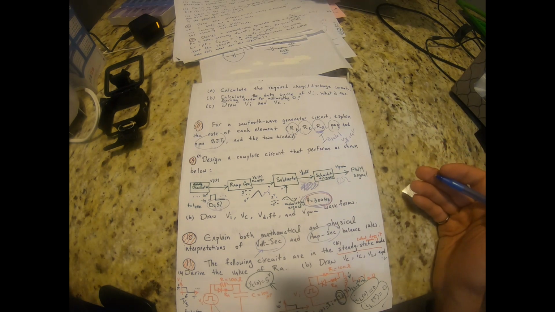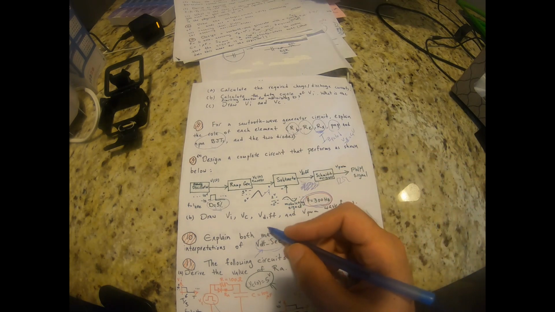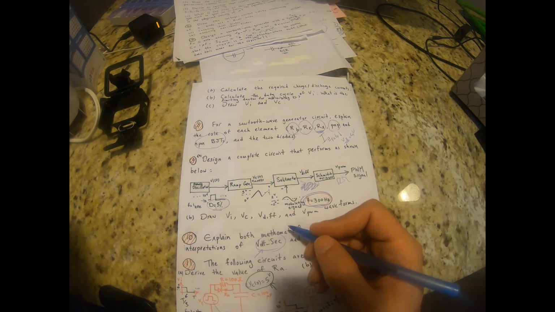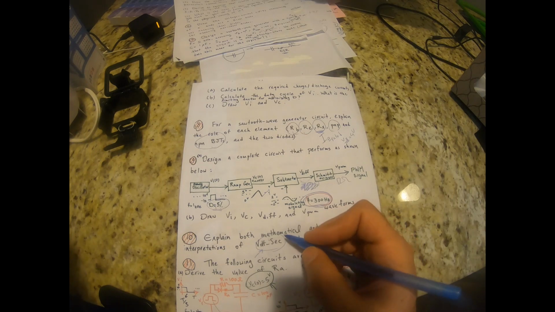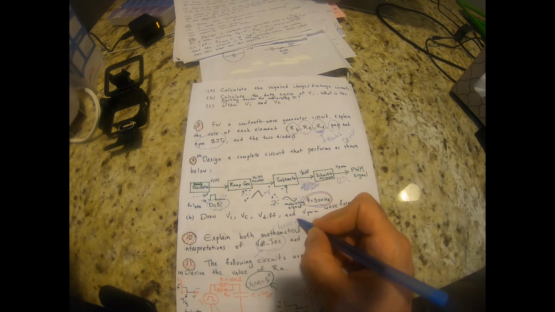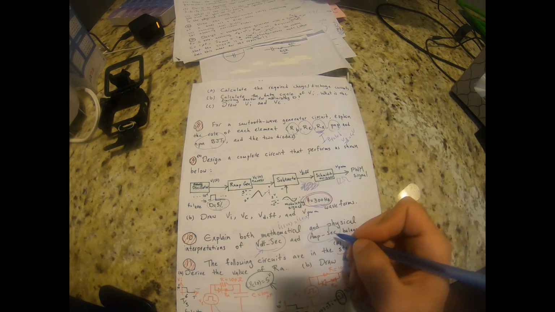The mathematical interpretation is that the integral of voltage over time is going to be 0 for one period, or the current of the inductor at the beginning of a period, so I at t equal to 0, is going to be the same as I at t equal to the end of the period.